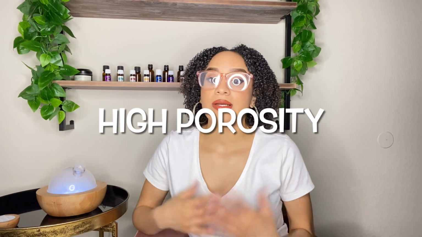Okay, so moving on to high porosity. High porosity is when the cuticle is lifted and the hair is overly porous, which means that it needs products to help it retain as much moisture as possible. Another sign of high porosity hair is that it takes a really long time to dry. Oftentimes, it'll take hours or even a day if dried naturally, without heat. So you want to use minimal heat, and it's best to air dry your hair if possible, and also incorporating regular deep conditioning treatments into your hair care routine would be optimal.